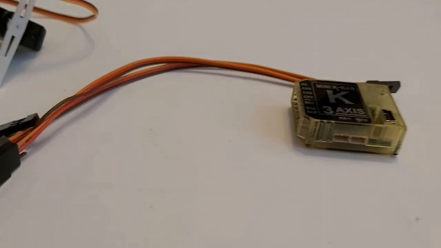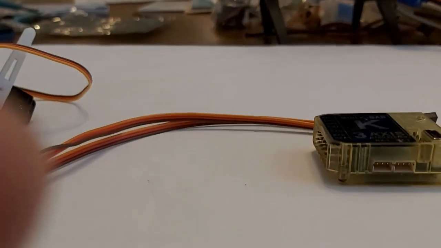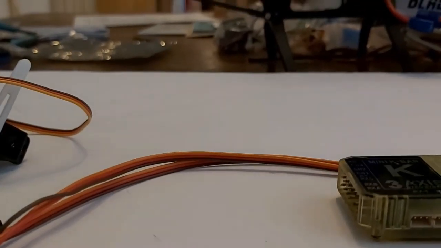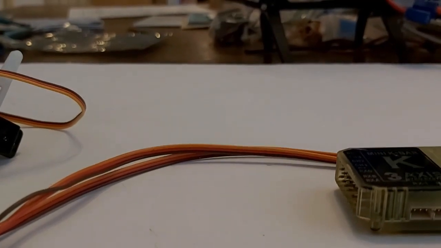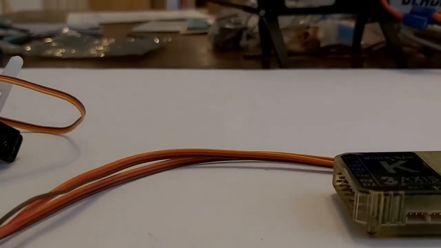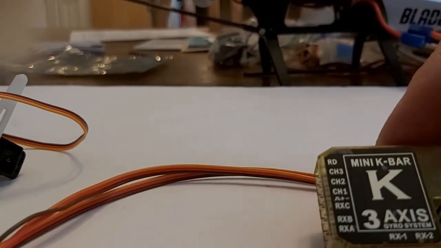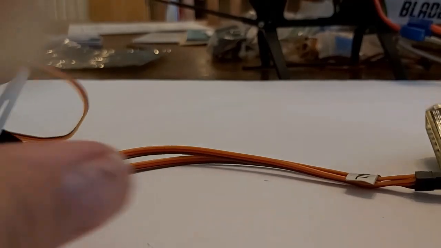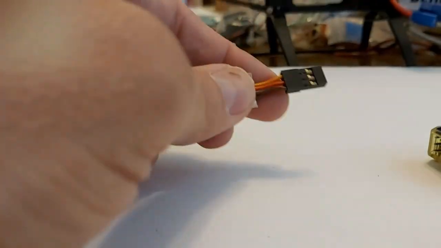So I'm going to set the camera down and just do this by hand a little bit so you can see it, because I'm not able to do everything all at once. So I'm going to just prop the camera up here so you can see this. And now, we're using a kbar. And sorry, we got some background noise going on.